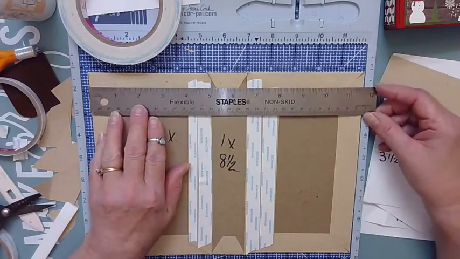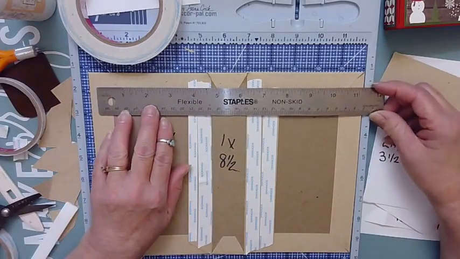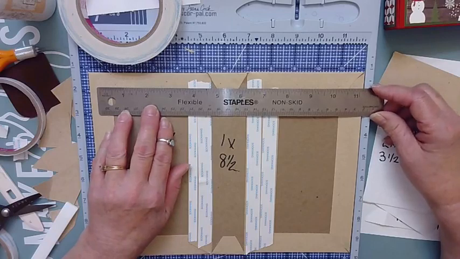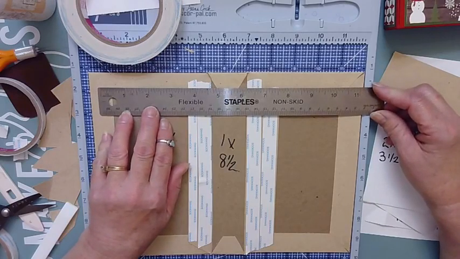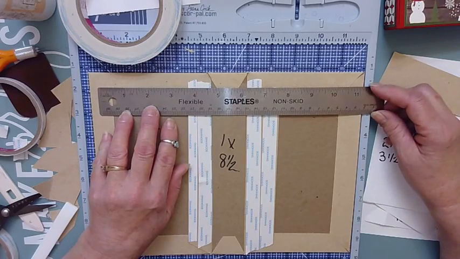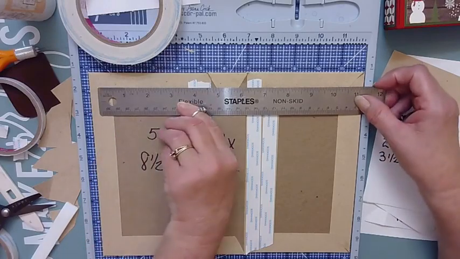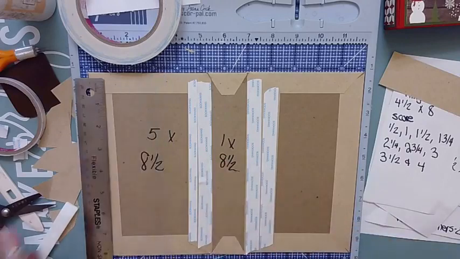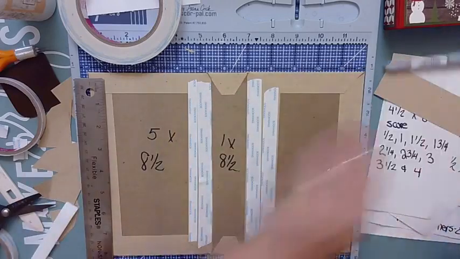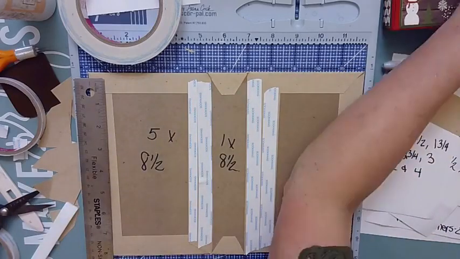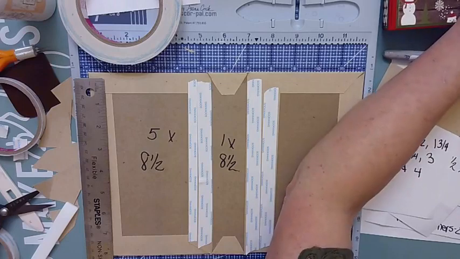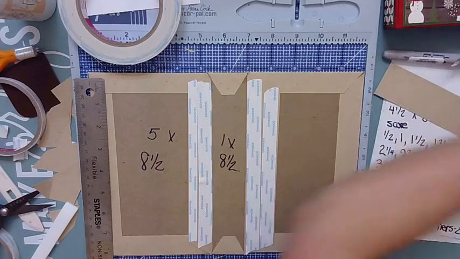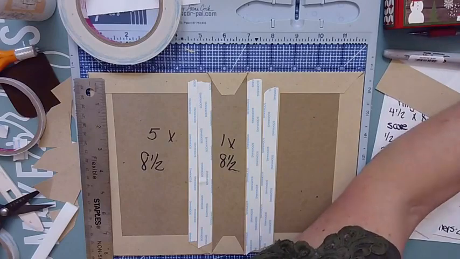Maybe we're just going to cut it 10 and a half by 8 and 3/8. So I'm going to change that on my instructions here. 10 and a half by 8 and 3/8. All right, so I'm going to cut that piece now.